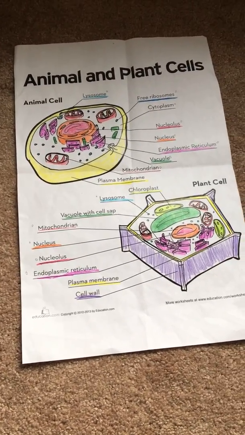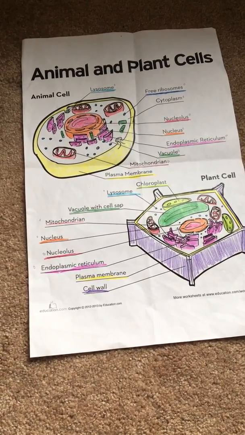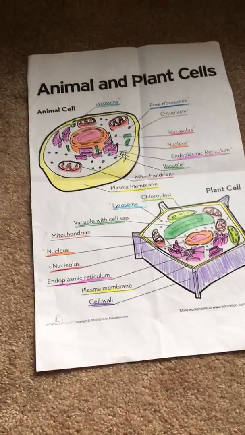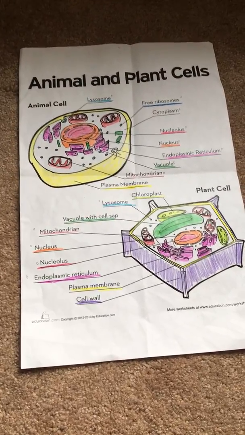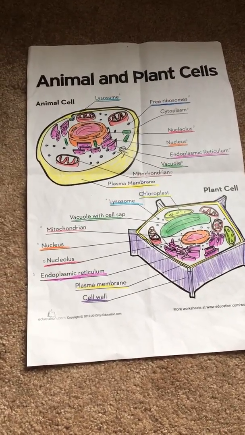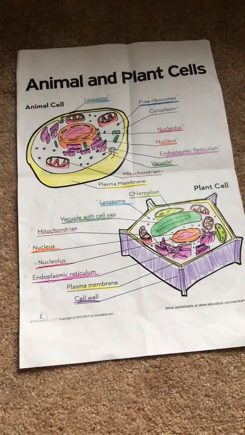I live in Houston, Texas, which is in the United States of America, and I'm about to graduate from nursing school. I'm so happy to be here and to teach you about animal and plant cells. So as you can see, these are two pictures of an animal cell and a plant cell. This is the animal cell and this is the plant cell.